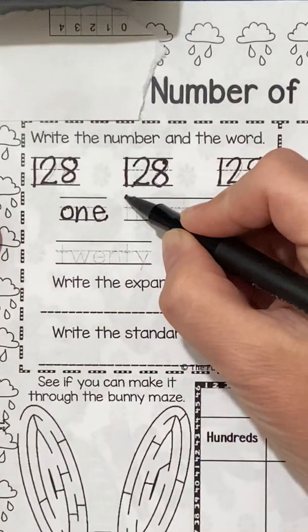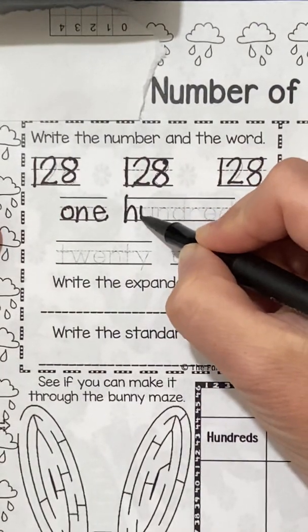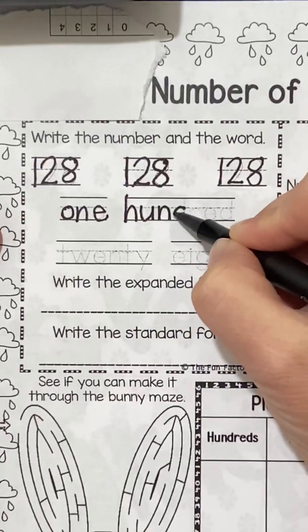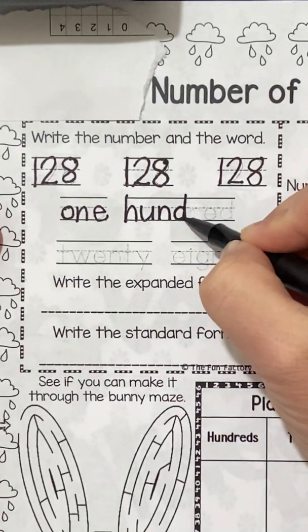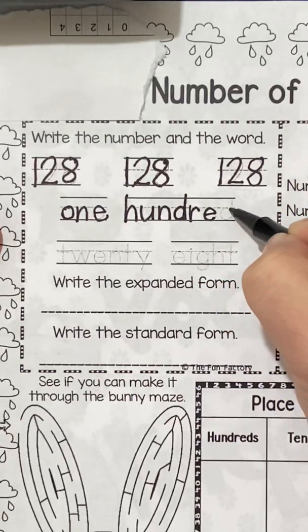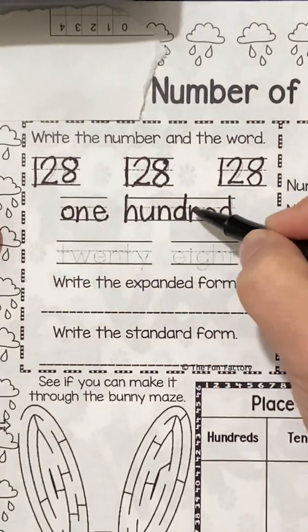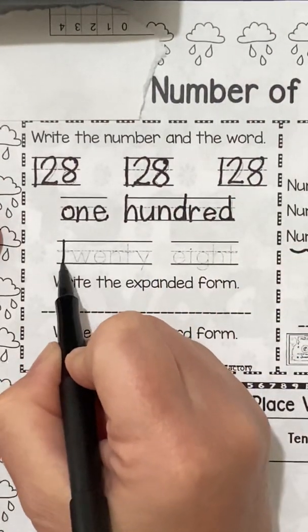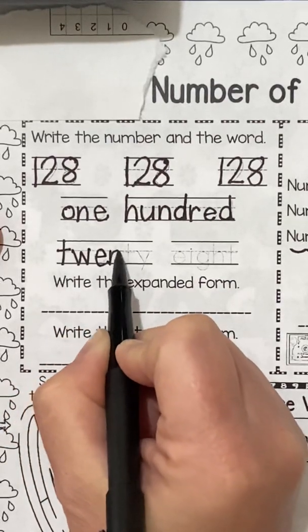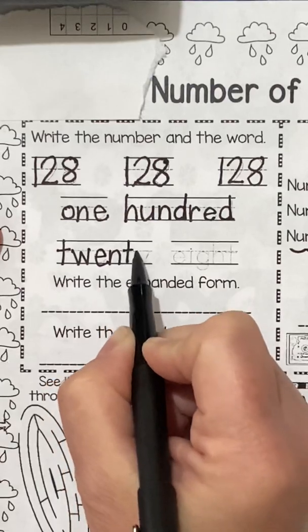100. There's a C in the D. D. There's a C in the D. 120. T. W. T. E.